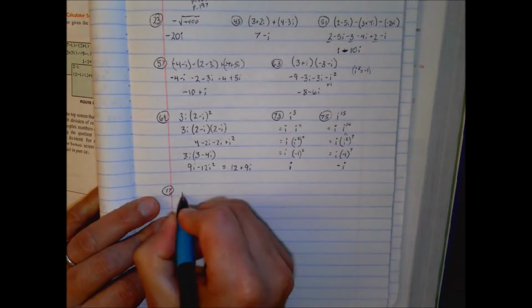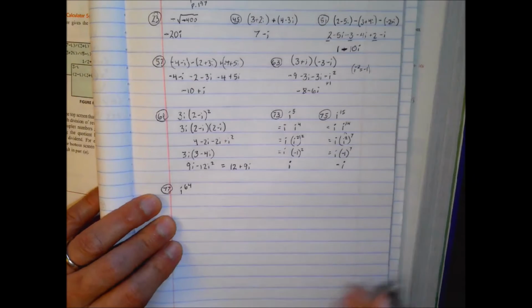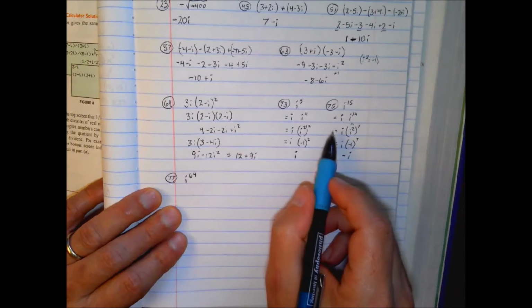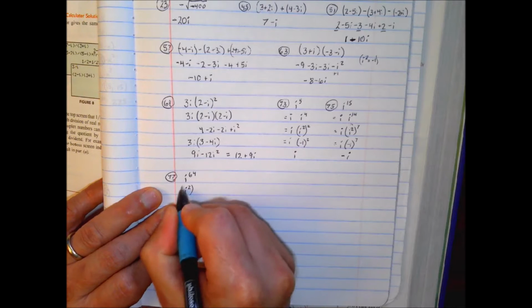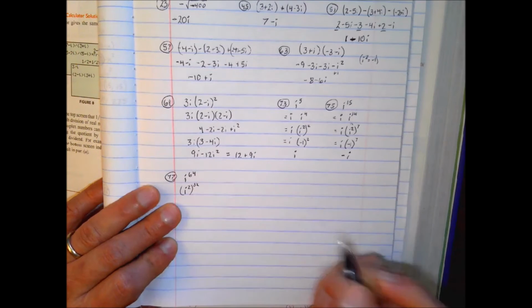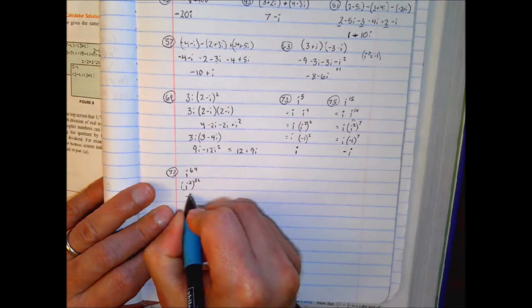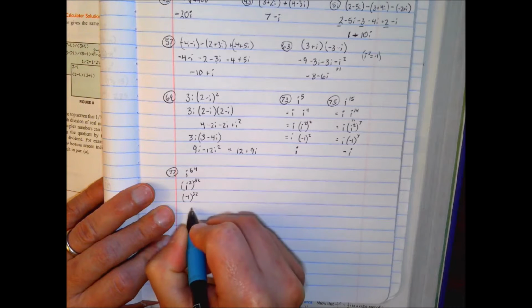Number 77 is i to the 64th. Okay, notice I don't have to take an i out like I did here. I can just go right to, this is i squared to the 32nd. So we have negative 1 to the 32nd, which is 1.